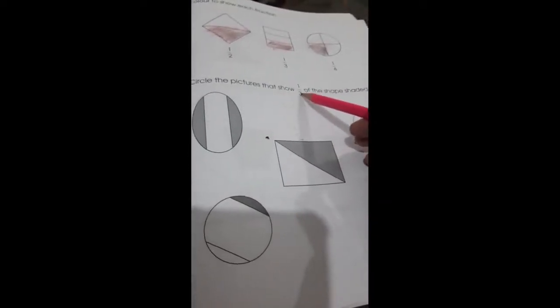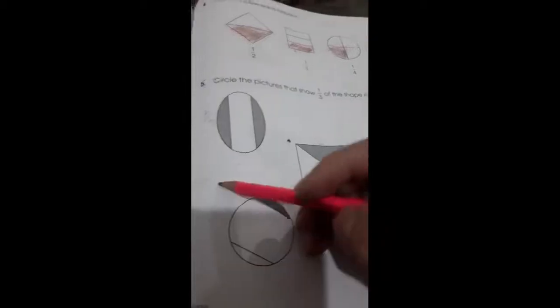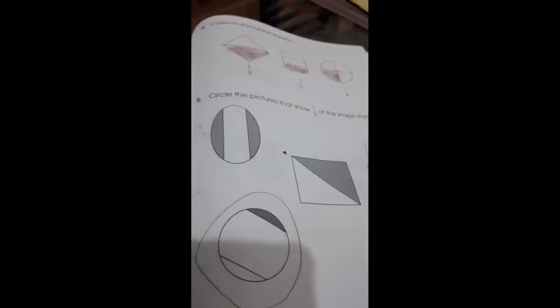Circle the pictures that show 1 out of 3 of the shape shaded. Now this shape is also 1 out of 3. This shape is also 1 out of 3. Is that clear? So you can see the pictures and solve this question. Now students, open page number 102.